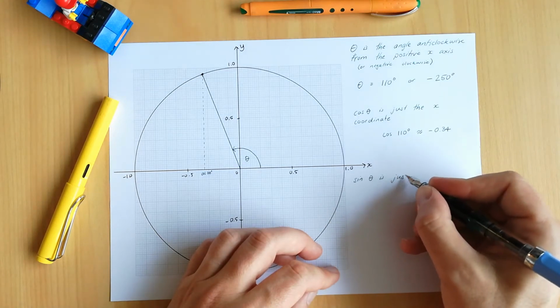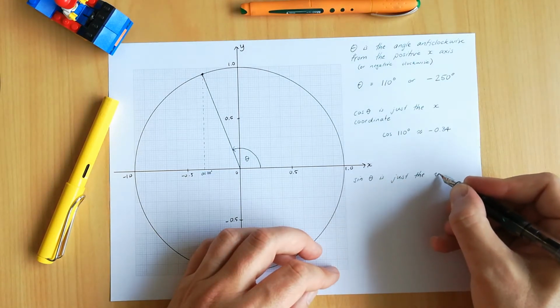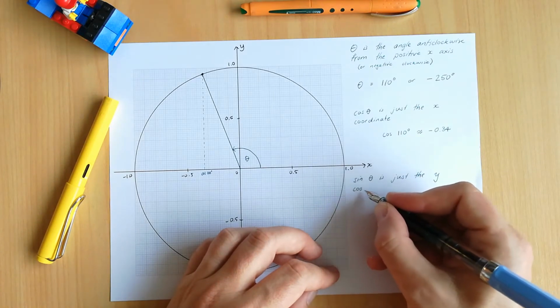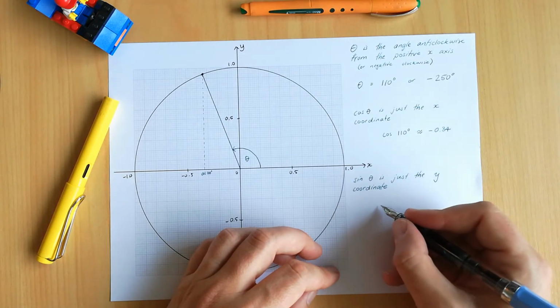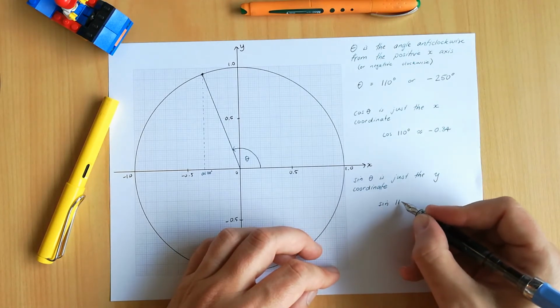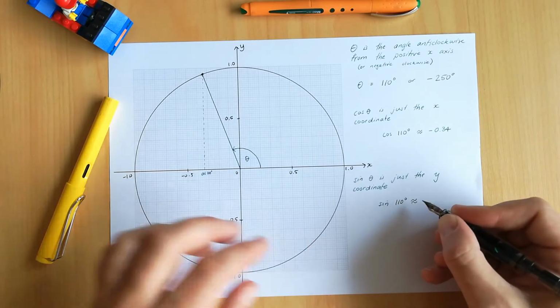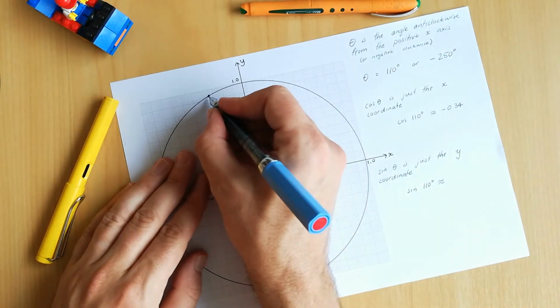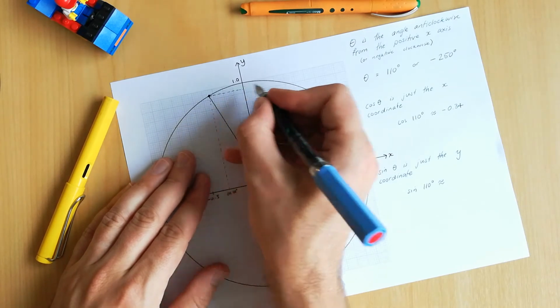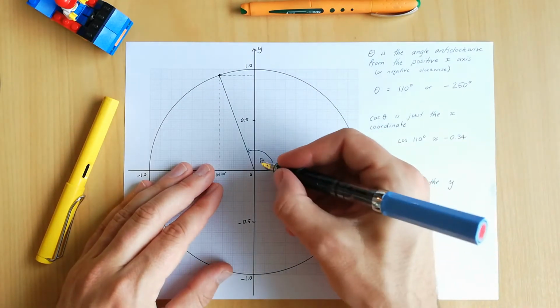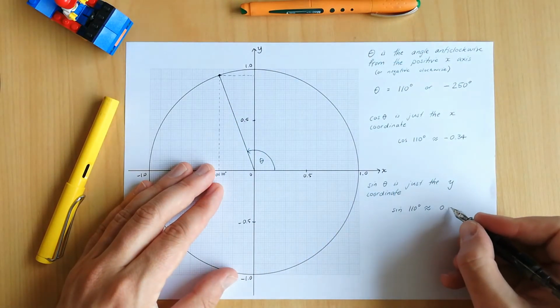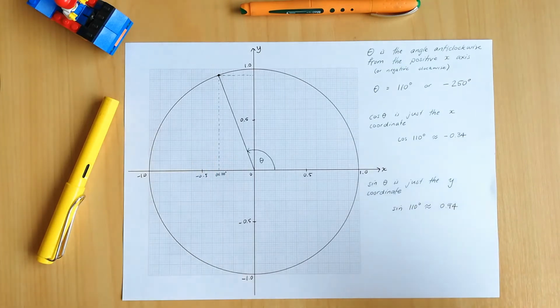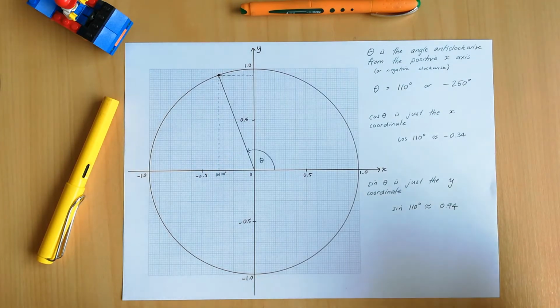Now a very similar thing happens for sine theta as well. So sine theta is just the y-coordinate of that point. So again, we can just look at our graph and we can see that sine of 110 degrees is going to be about 0.94 this time. So again, I didn't need a calculator. I could actually get a reasonable estimate of these values just by drawing them on my graph.